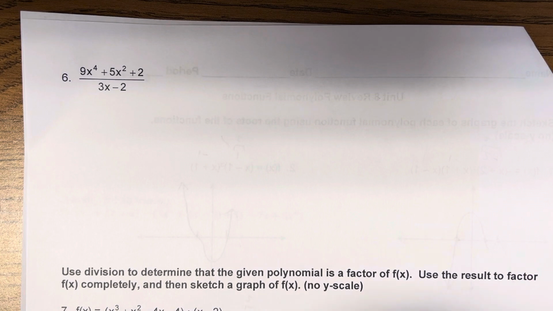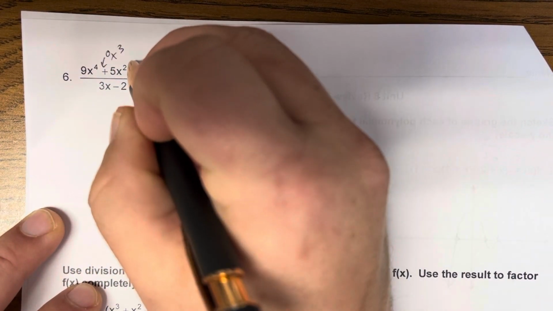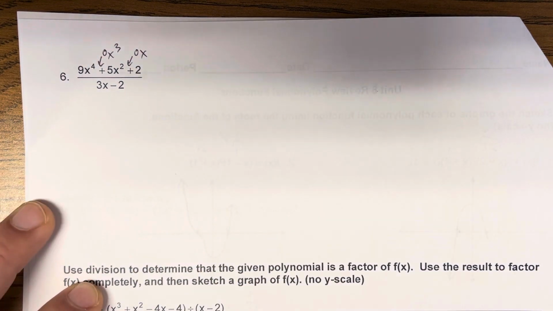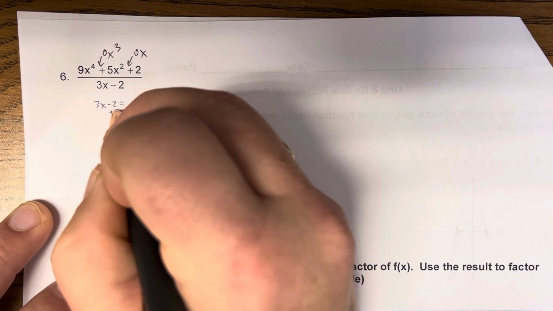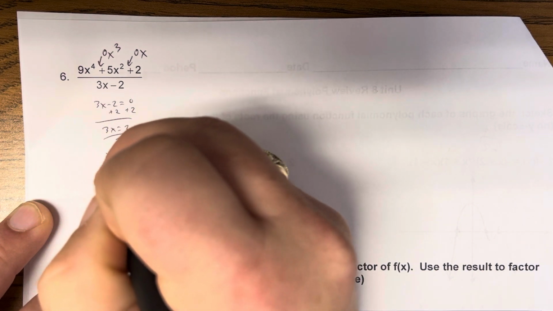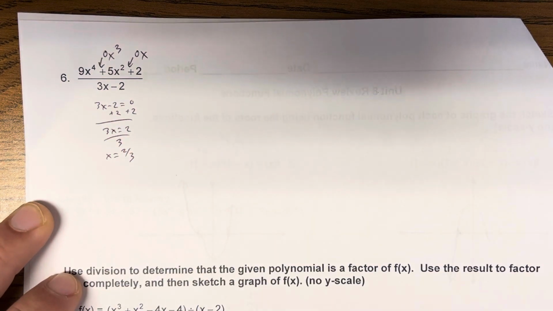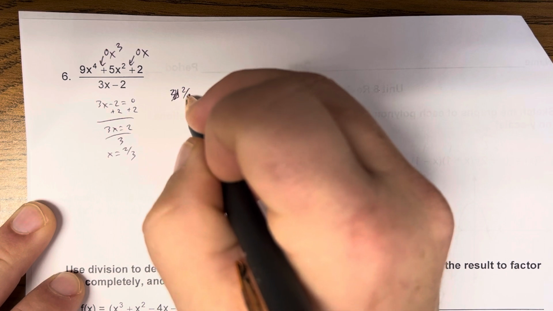All right, number 6, again, I'll do both methods. So this one, we're missing the cube, and we're also missing the x. If I set this equal to 0, we'll add the 2 over and then divide by 3, so x equals 2/3. And so we'll put 2/3 in the box.